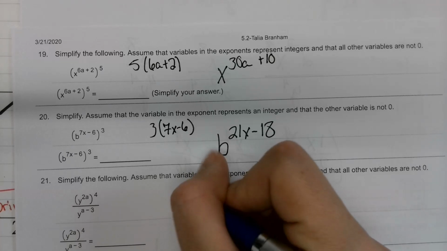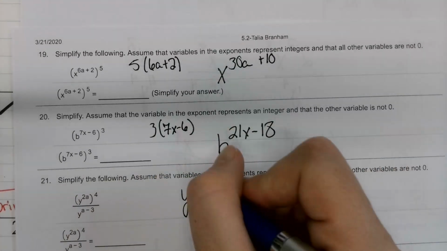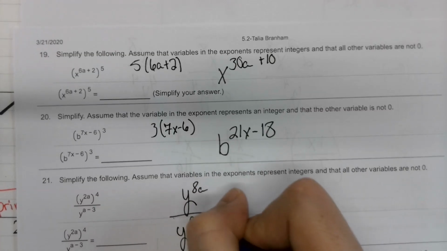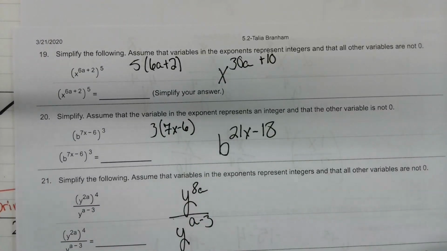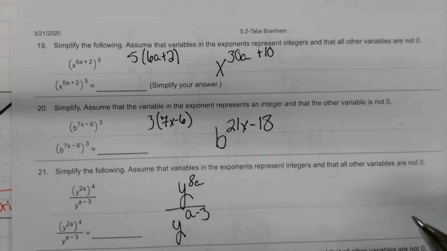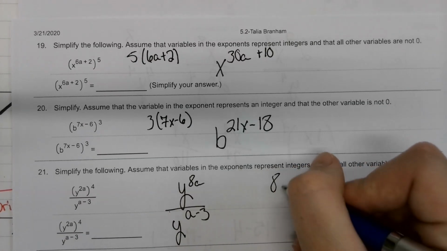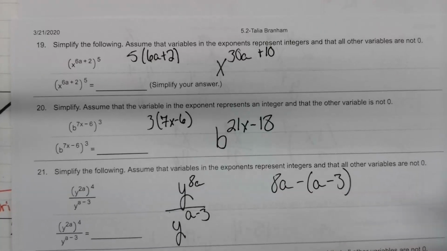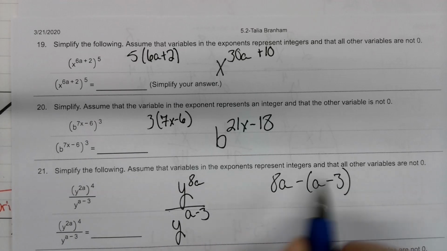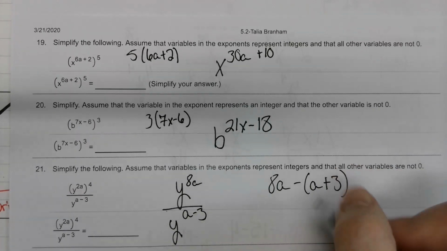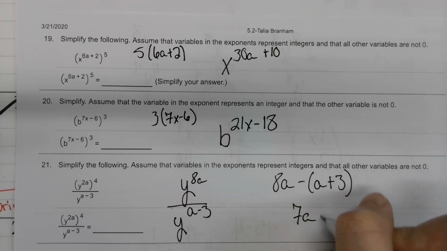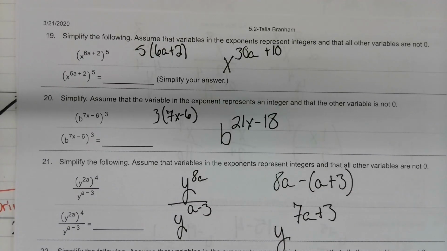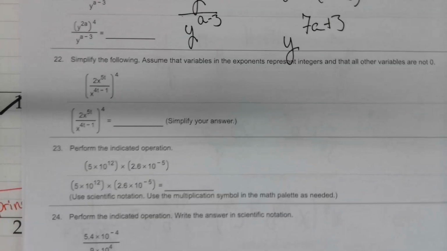Here we'd have y, 4 times 2a would be 8a, over y, 8 subtract 3, or a subtract 3. Then 8a subtract 3, which means when we're subtracting a binomial, we'd add this 3, so I'd have 7a plus 3. That one's kind of mean. This one may be worse.